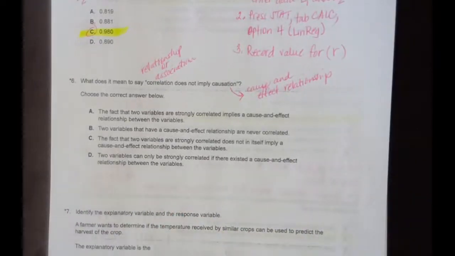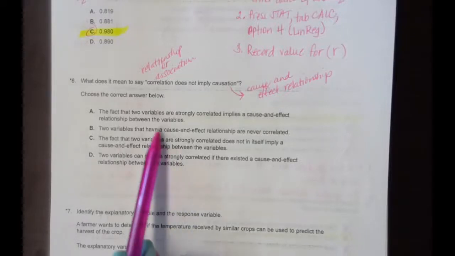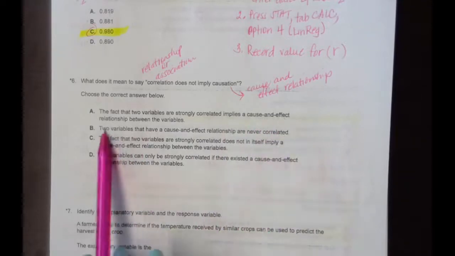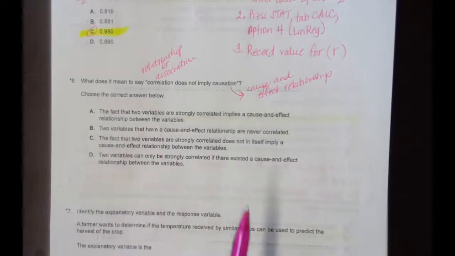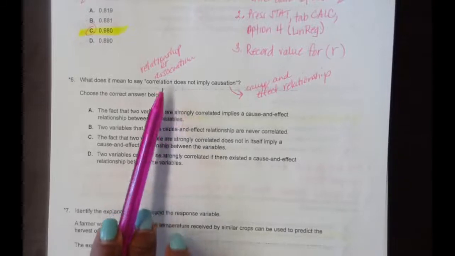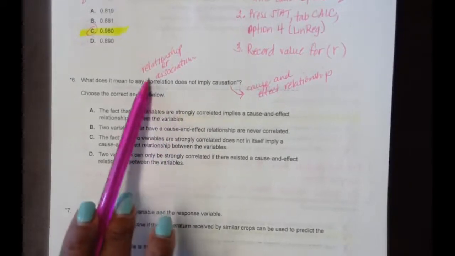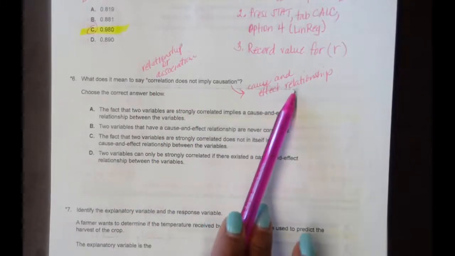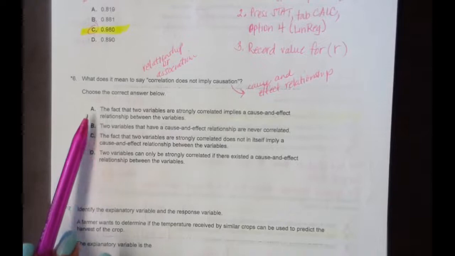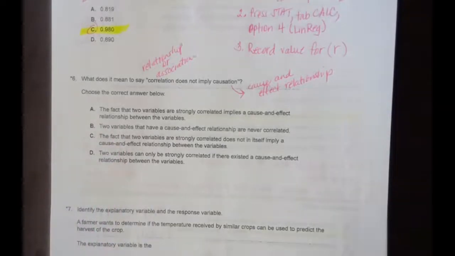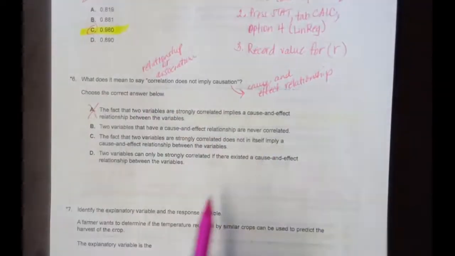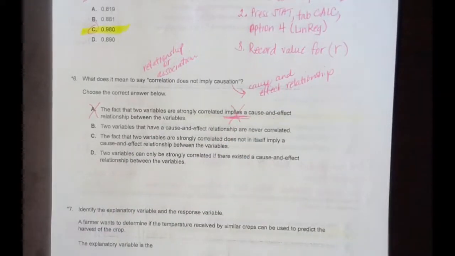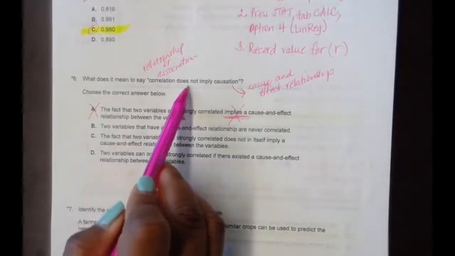Answer choice A says the fact that two variables are strongly correlated implies a cause and effect relationship between the two variables. Well, that's exactly what this is not saying. This is saying that because things have a relationship does not always mean they have a cause and effect connection. Answer choice A is the contradiction to that. Then that's not our answer. Here's the violation. It implies that. It does not imply that. That's exactly what this says.